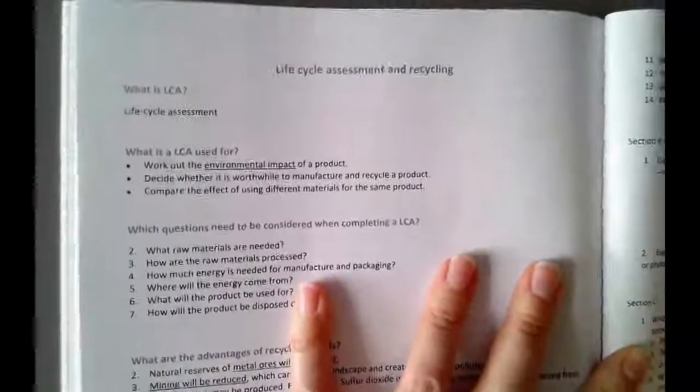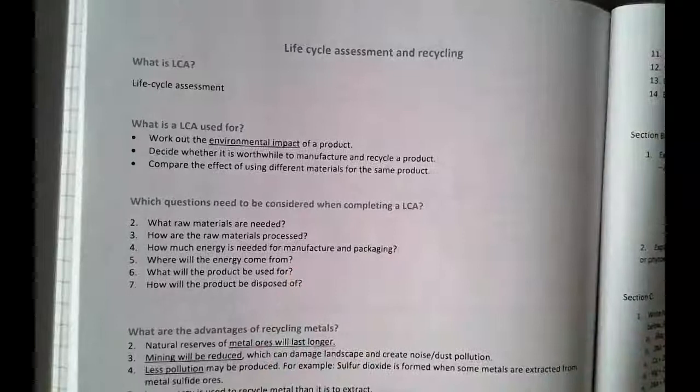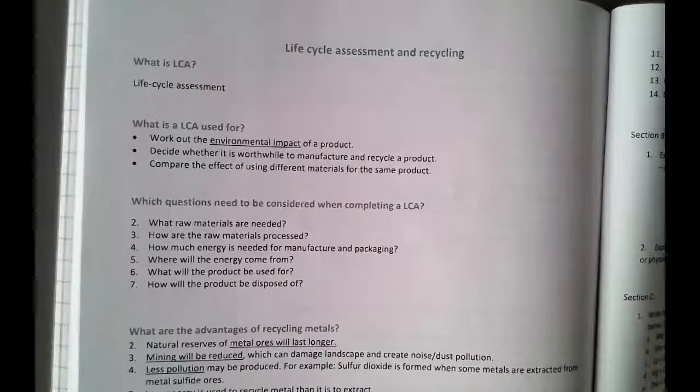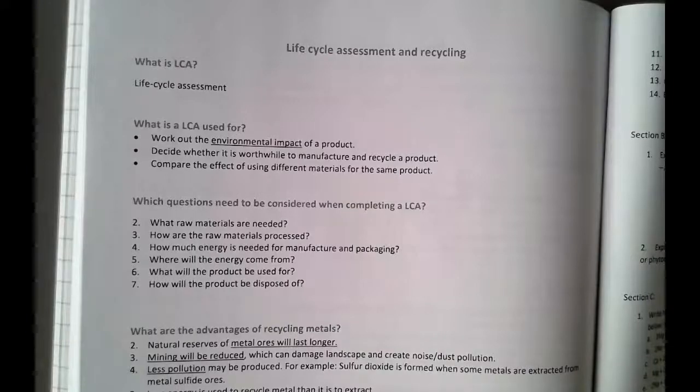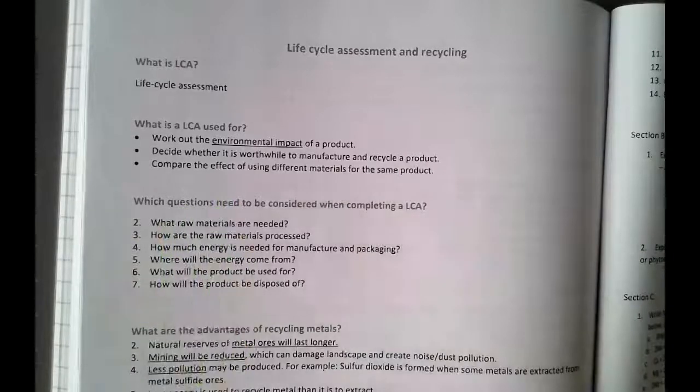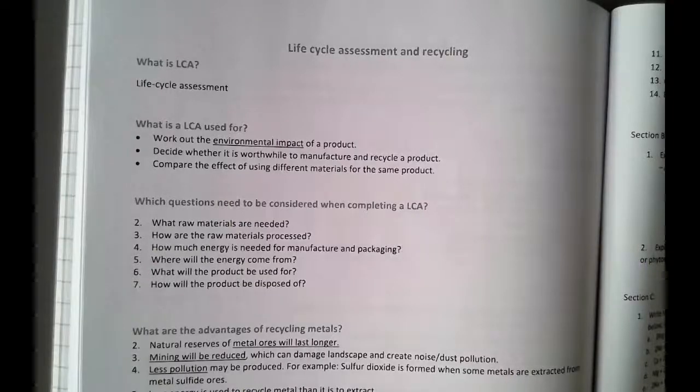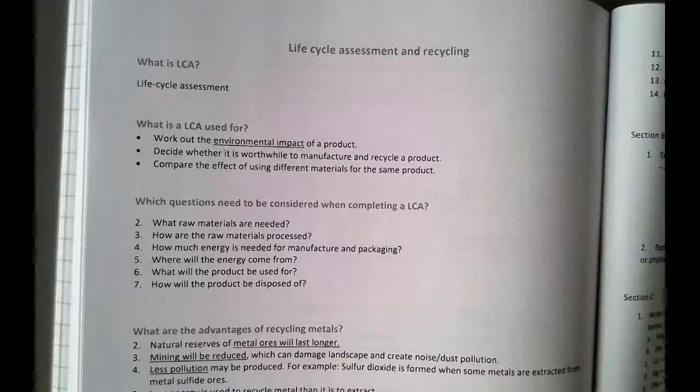The other bit of content at the end of this topic is about life cycle assessment and recycling. Life cycle assessment is just if you were about to make a new product, you would need to carry out this life cycle assessment, and you would need to work out exactly what raw materials you're going to use to make your new product.